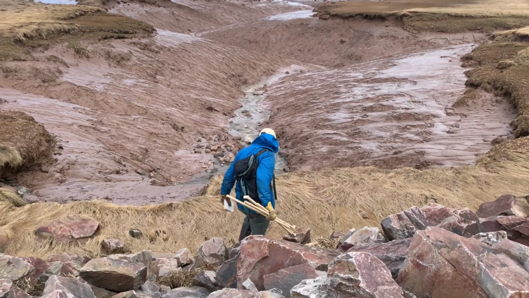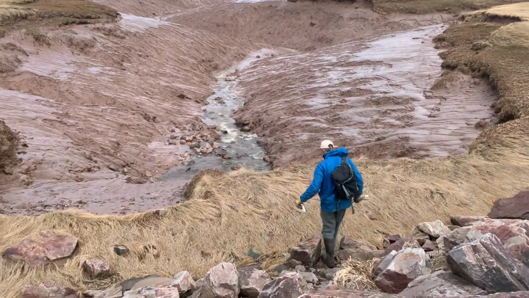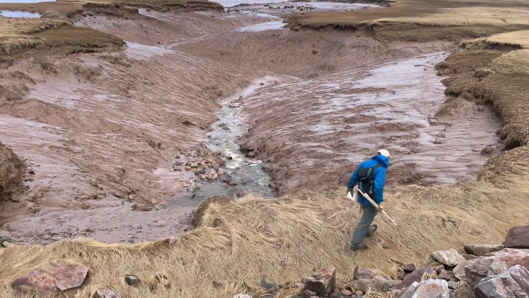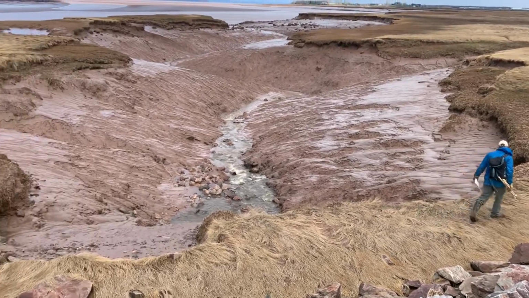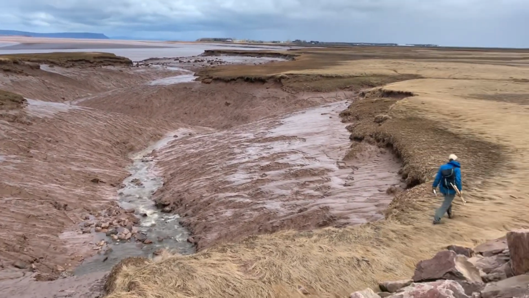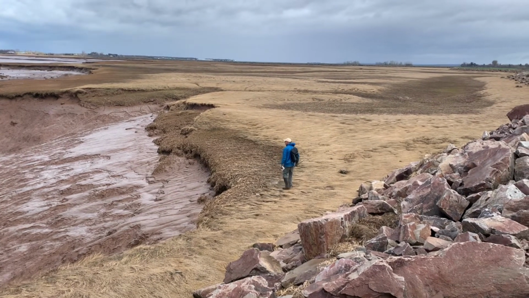So here we are at the outflow channel, kind of mid-tide, where the sewage is outflowing here. And at high tide, of course, this would be filled with water and mixing in over the land surface. Nick is just walking out towards our contaminated area, we're going to call this.